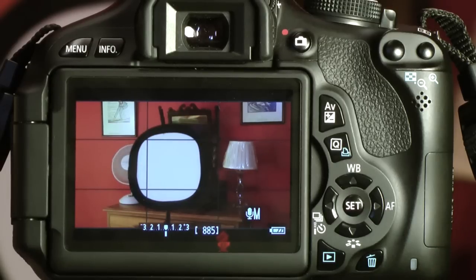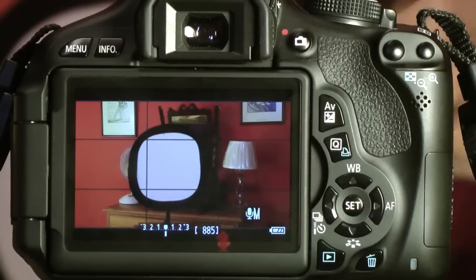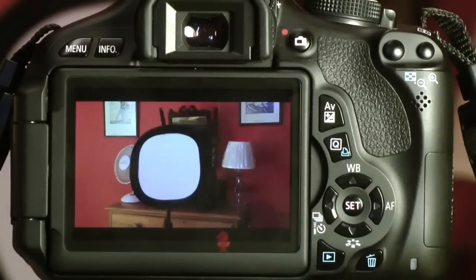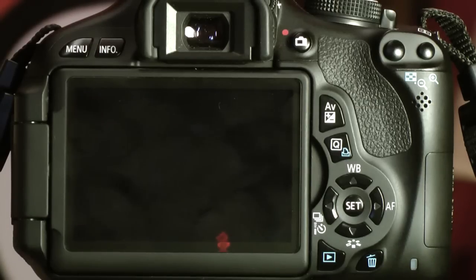Well, the next thing is we're going to actually take a picture of this, and we're in video mode now. We can stay in video mode. I've got the autofocus not on at the moment, and I'm just going to click on the shutter button and take a picture of that. It doesn't have to fill up the whole screen, it just has to be kind of fairly central to the screen.